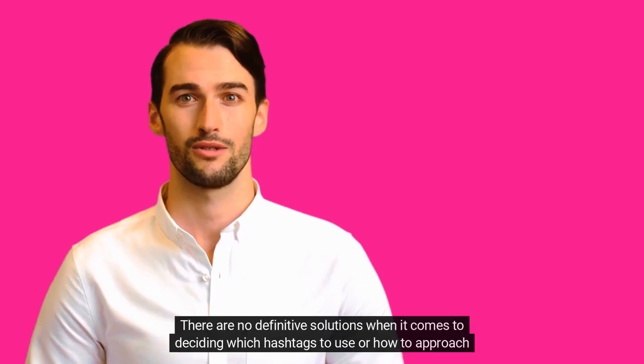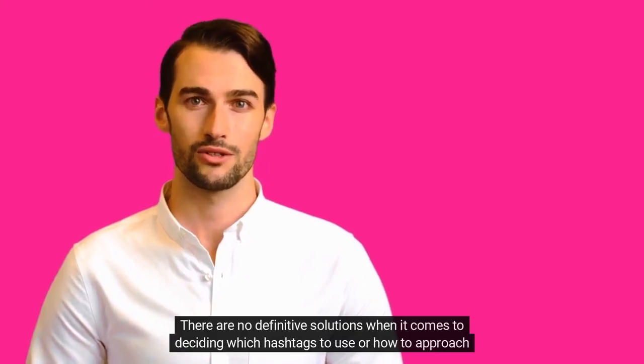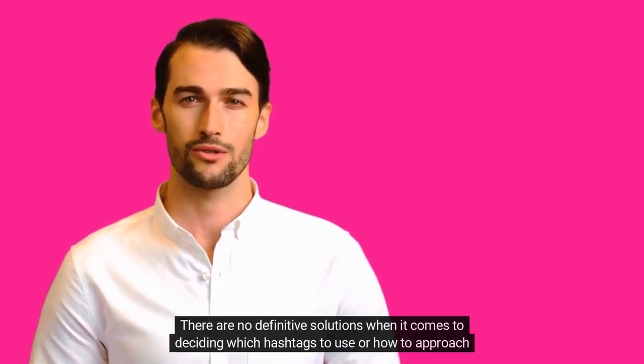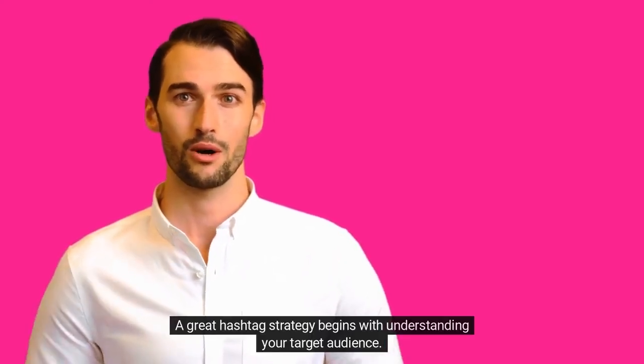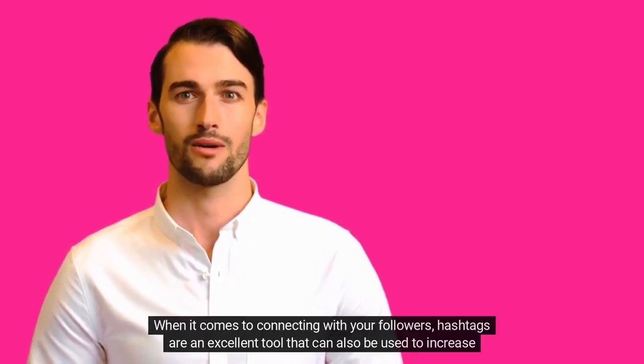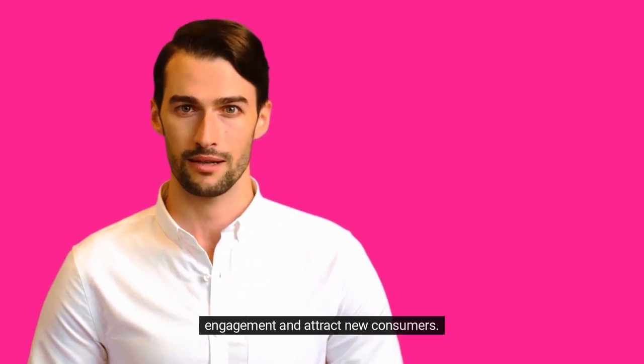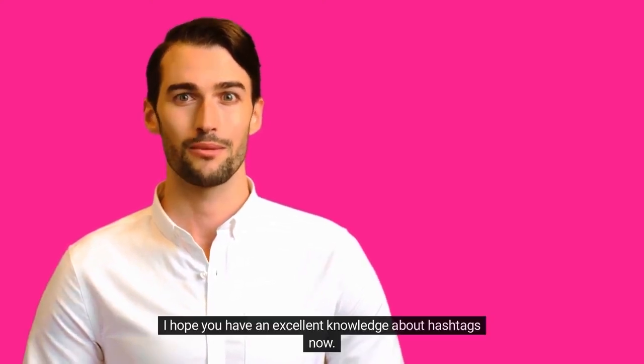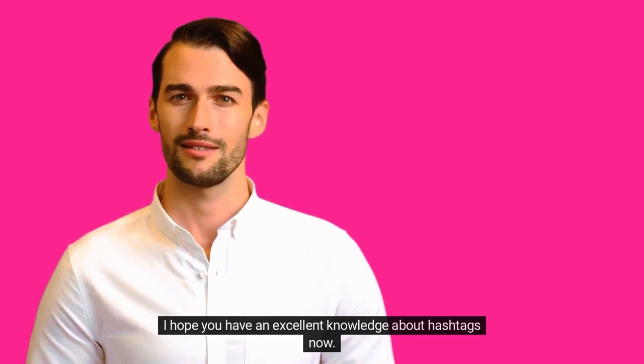There are no definitive solutions when it comes to deciding which hashtags to use or how to approach your social media campaign. A great hashtag strategy begins with understanding your target audience. When it comes to connecting with your followers, hashtags are an excellent tool that can also be used to increase engagement and attract new consumers. I hope you have an excellent knowledge about hashtags now.